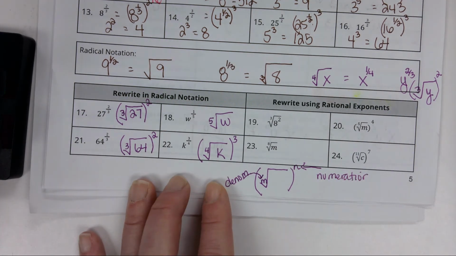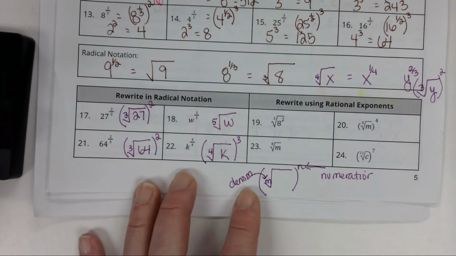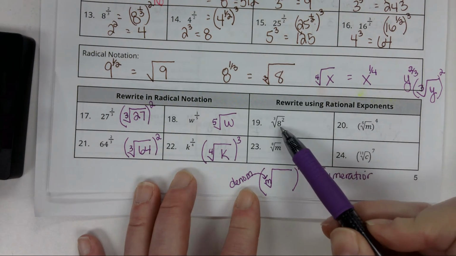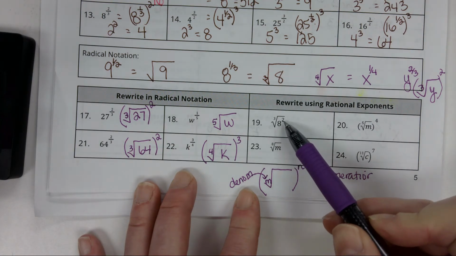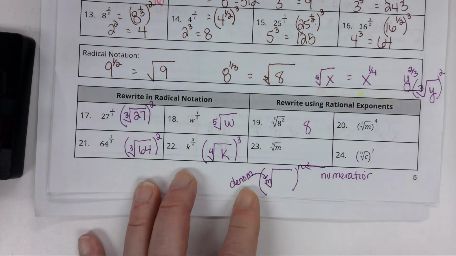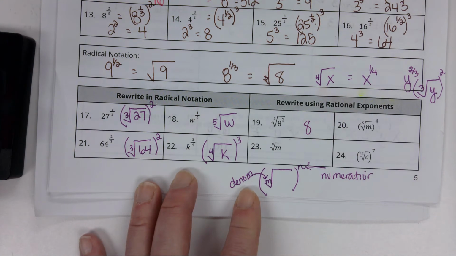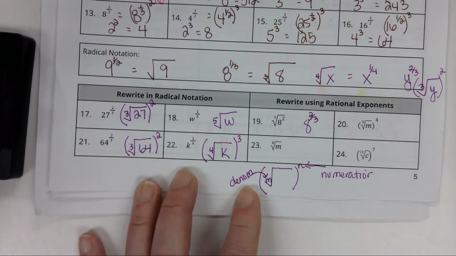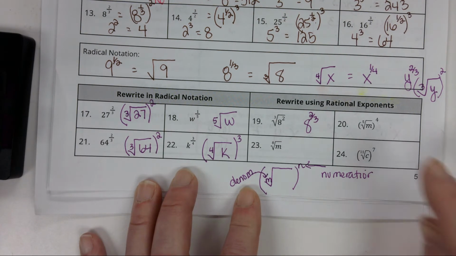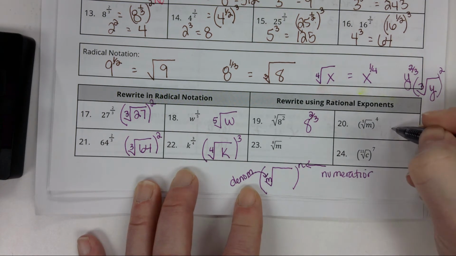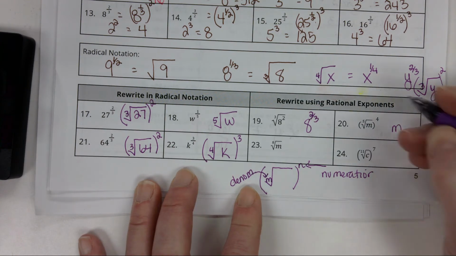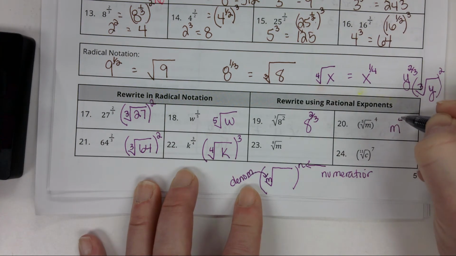Okay, so this time you're going to tell me what the fraction exponent is. This one, the cubed root of 8 squared. That would be 8 to the what? 2/3. 8 to the 2/3. Okay, this one. Somebody want to try that one? That would be 4 over 5.